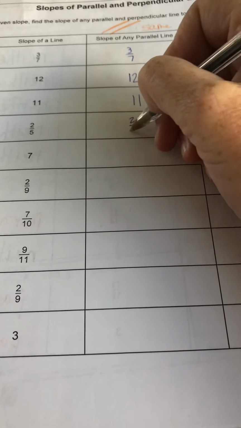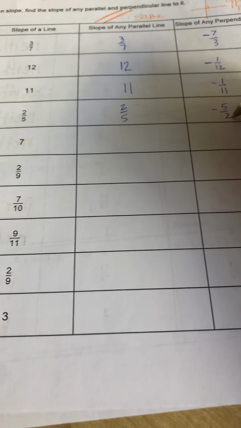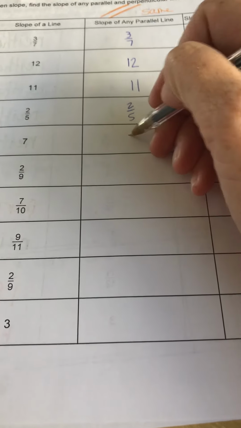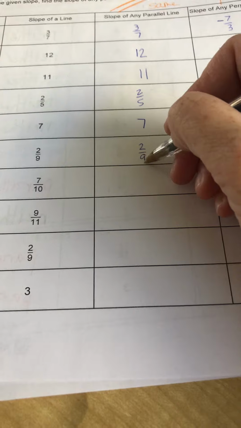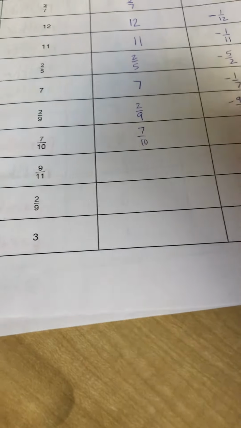Well, I hope you did. So right here is our parallel. So 2/5 would be 2/5, and perpendicular would be negative 5/2. Parallel would be 7, perpendicular would be negative 1/7. To 2/9, parallel would be 2/9, perpendicular would be negative 9/2. To 7/10, parallel would be 7/10, perpendicular would be negative 10/7. 9/11 would be 9/11 and negative 11/9. 2/9 and negative 9/2. Whoops, almost got too fast. And the last one we have 3 and negative 1/3.